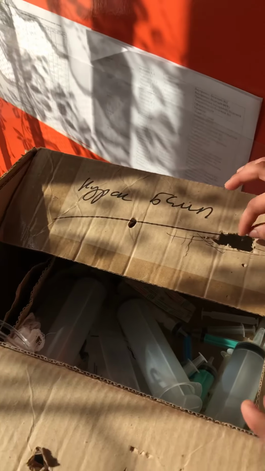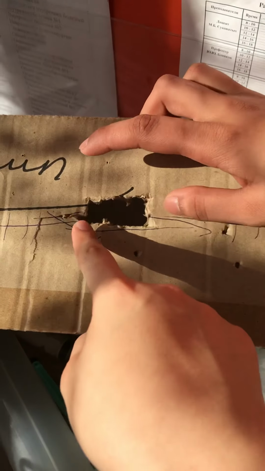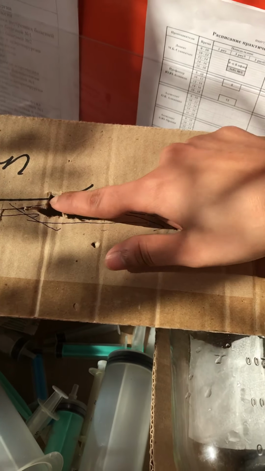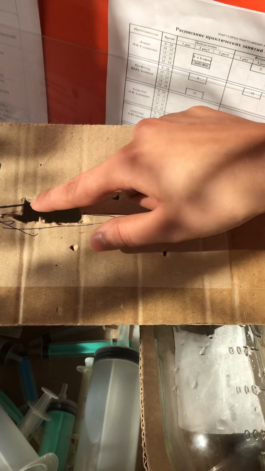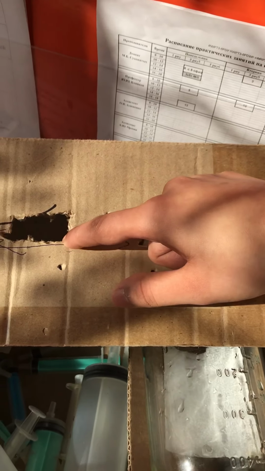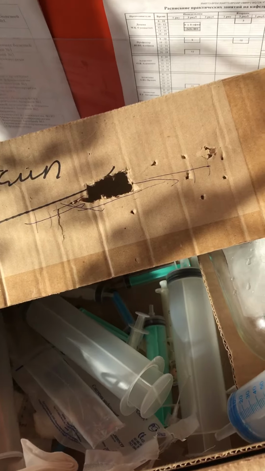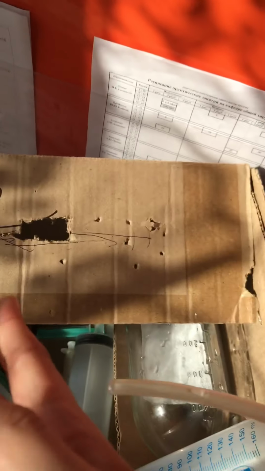For example, if the wound has necrotized tissue, we need to cut the necrotized tissue, and it should be a clear cut, even and not zigzag. And then after that we take the tube. Inside is mechanical.